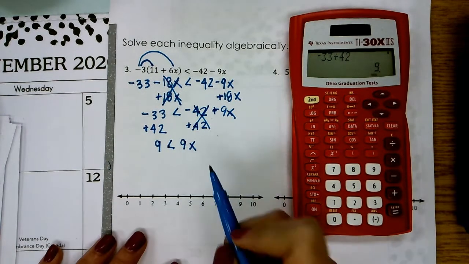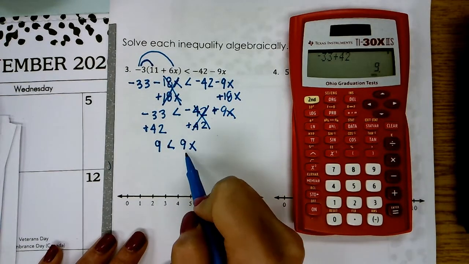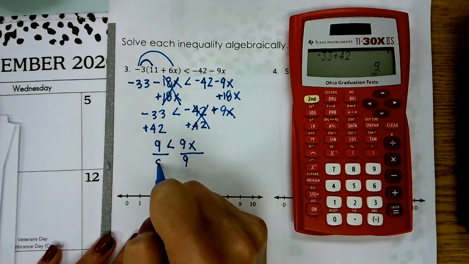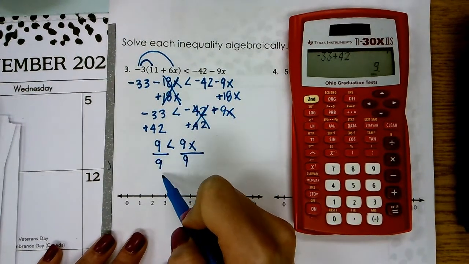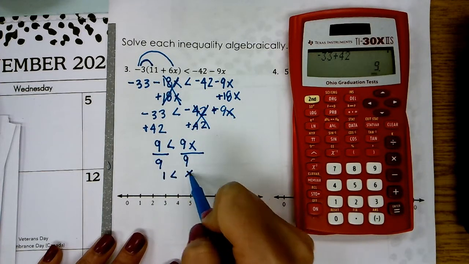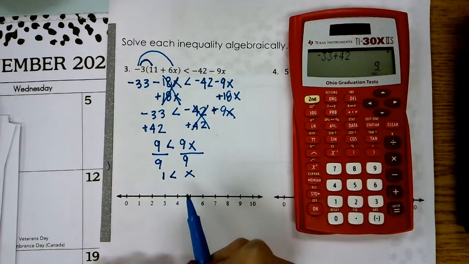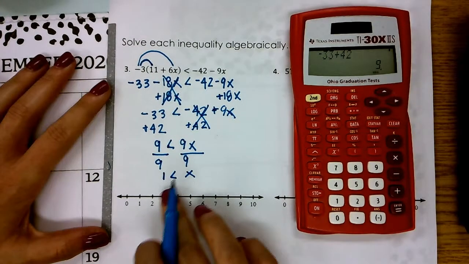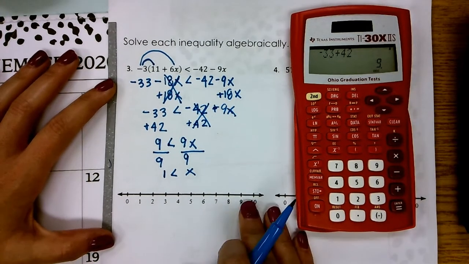Now we're almost done. We have 9 times x, but we just want x. So the inverse of multiplying by 9 is dividing by 9. When we do that, 9 divided by 9 is 1 is less than x. So this is the algebraic solution to our inequality. Now we need to represent this solution on our number line.